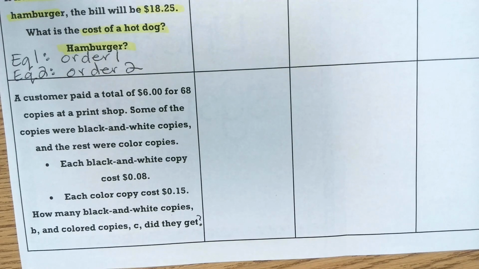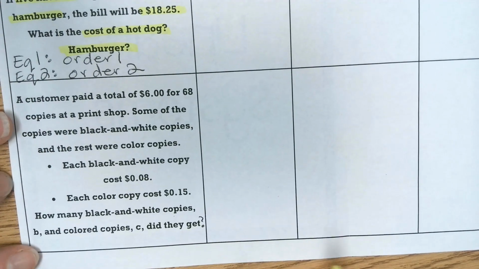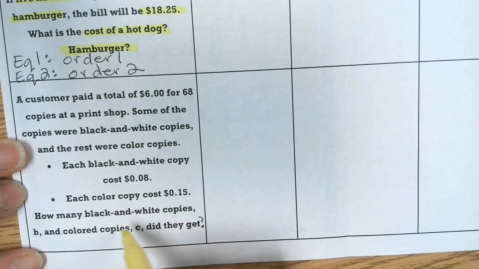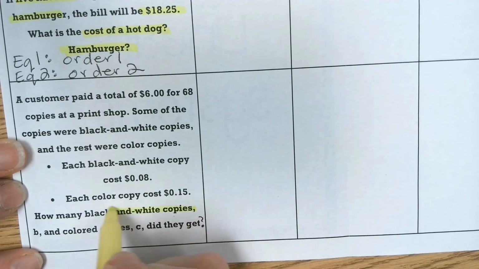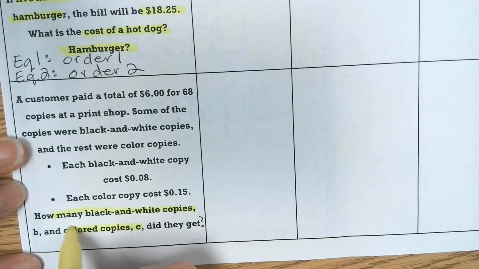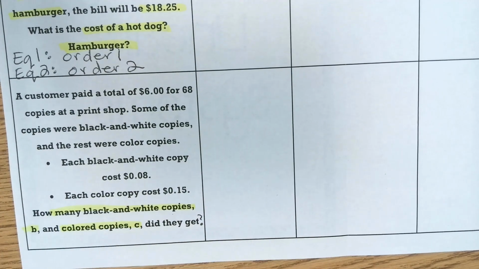So from our question, we're going to figure out what our variables are going to be. I'm going to highlight the variables of what they're asking for. How many black and white copies? How many color copies? In this one, they gave us a variable. We don't have to come up with it, but it's obvious, right? B for black and white, C for color.